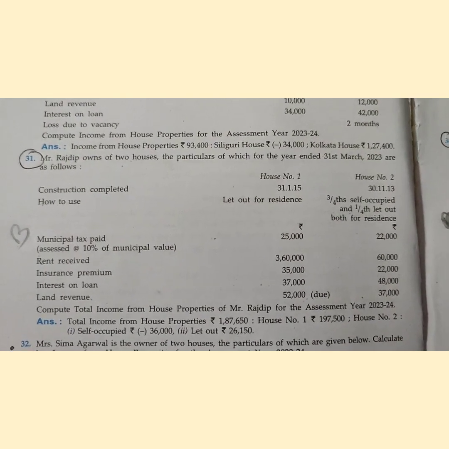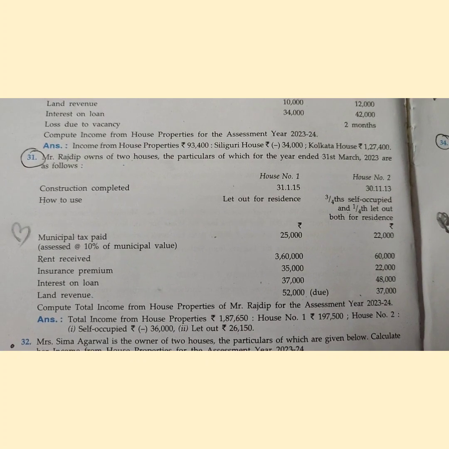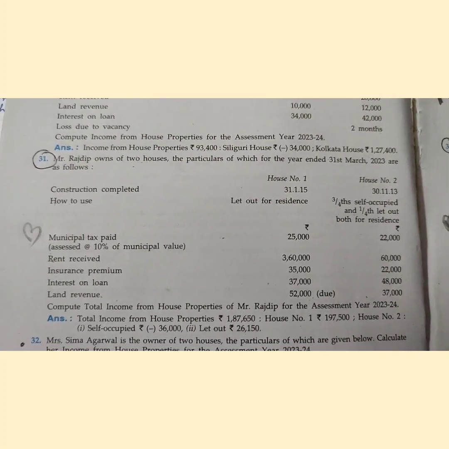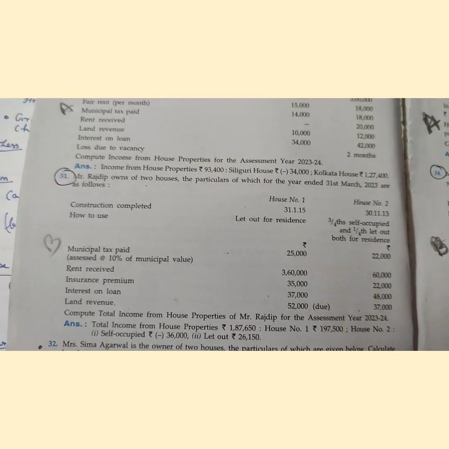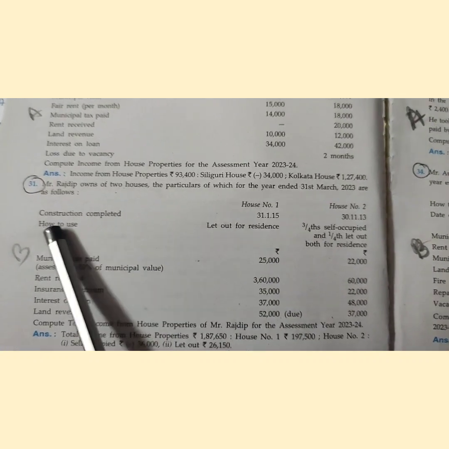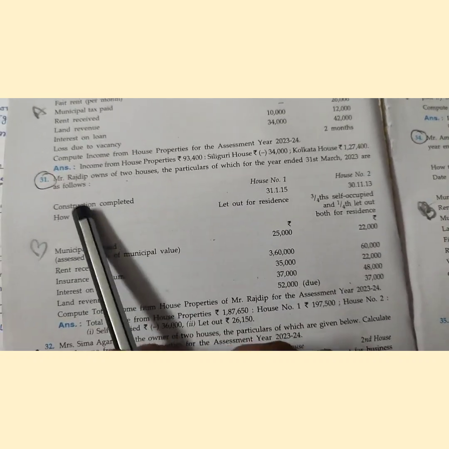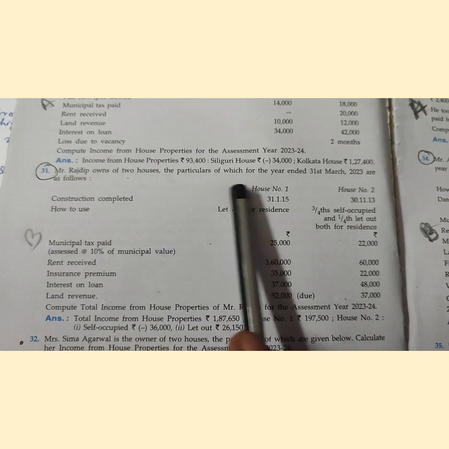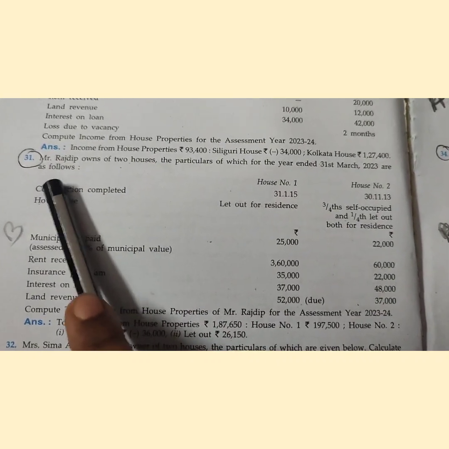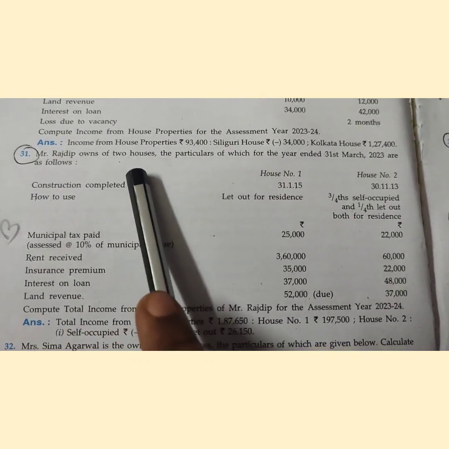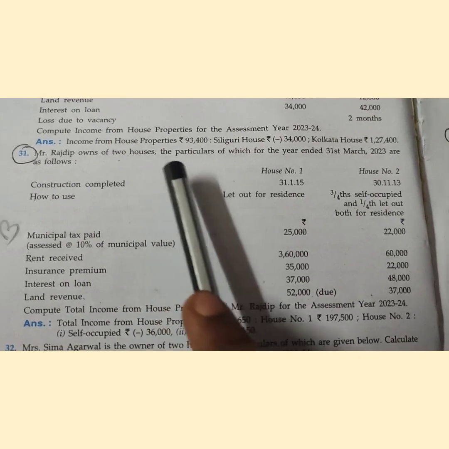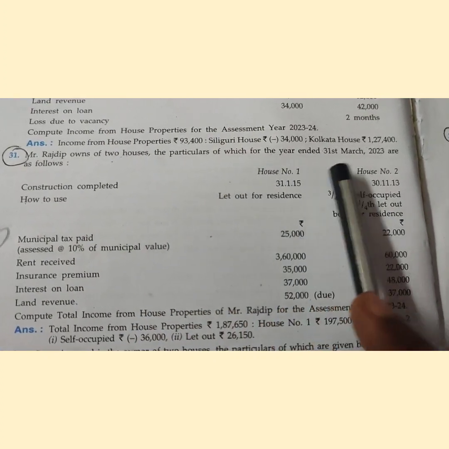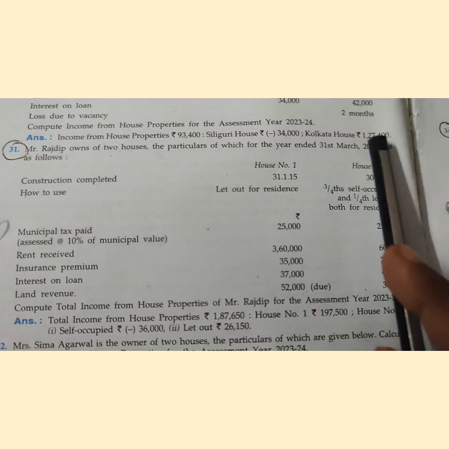Today we will do Basu Nayak problem number 31. First, read the question, that is Mr. Rajdeep, owner of two houses, the particulars of which for the year ended 31st March 2023.